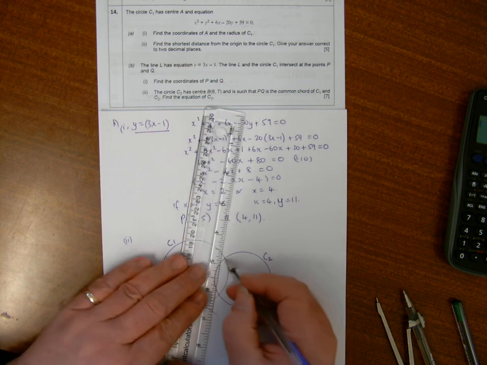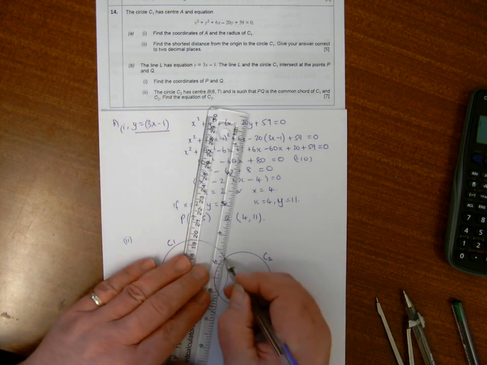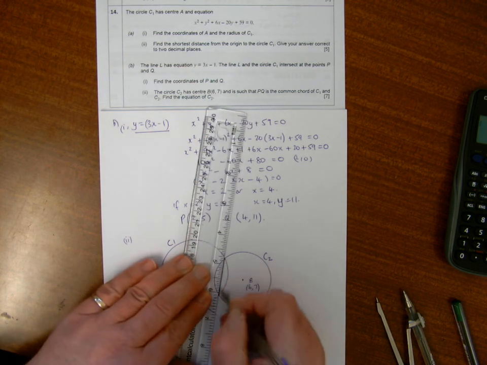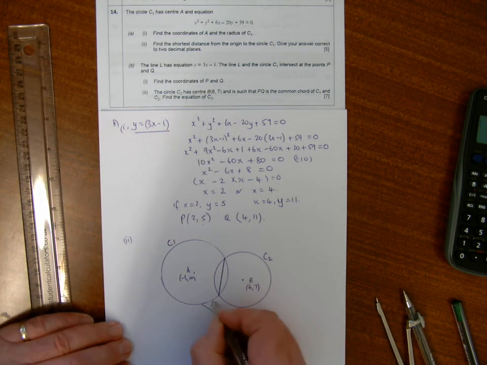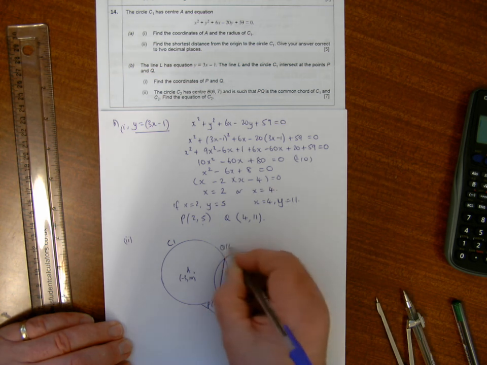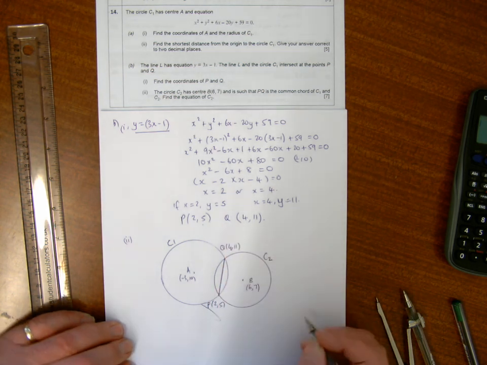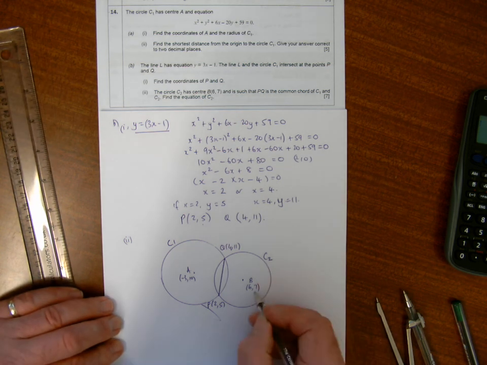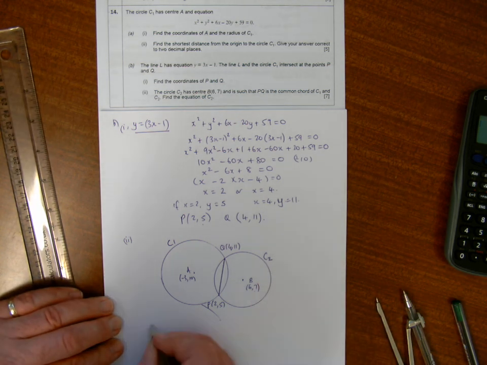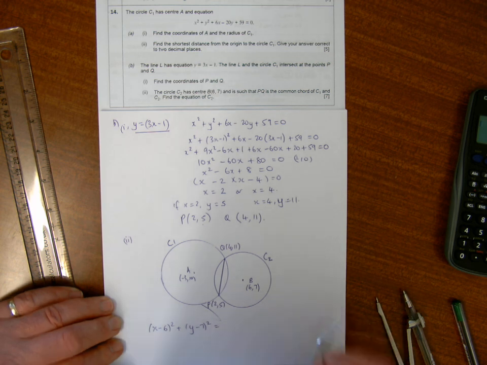So the common chord is that line there, and P is at one end, (2, 5), and Q is the other end at (4, 11). And I want the equation of C2, so I go to the centre, so it's going to be x minus 6 all squared plus y minus 7 all squared equals the radius squared.